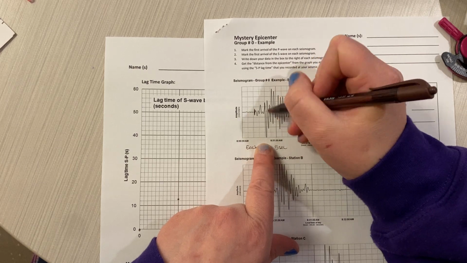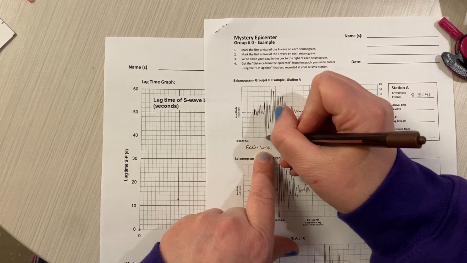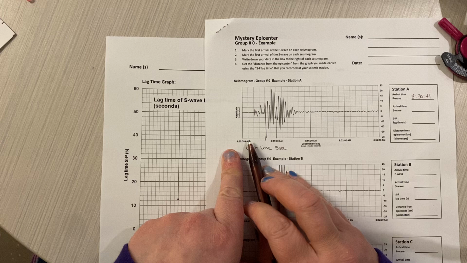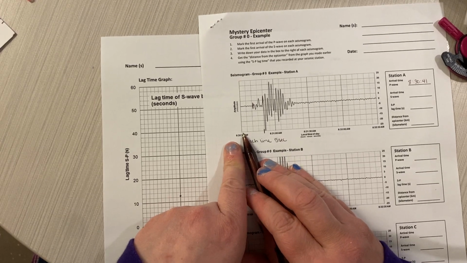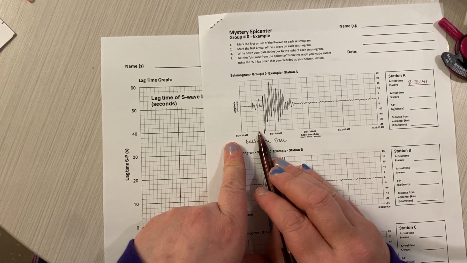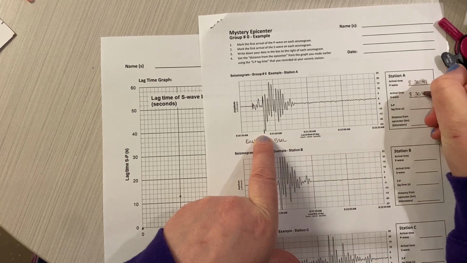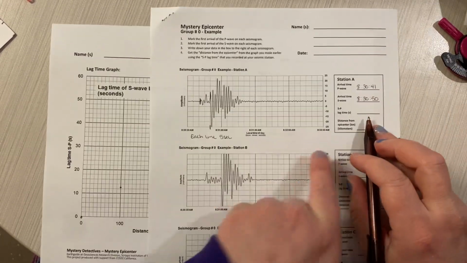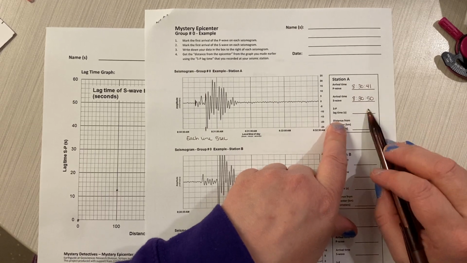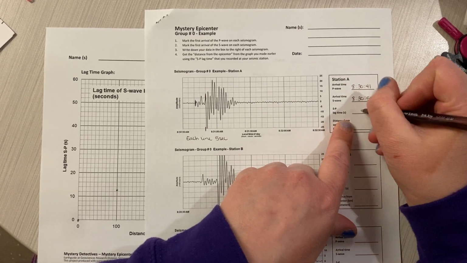The S wave I'm going to say is right here, because that's where I'm noticing that it jumps into that really big peak. So that would be this line. So 8:30, 35, 40, 45, 50. I'm going to say 8:30:50. Then I need to subtract my times here. So that would be 9 seconds.